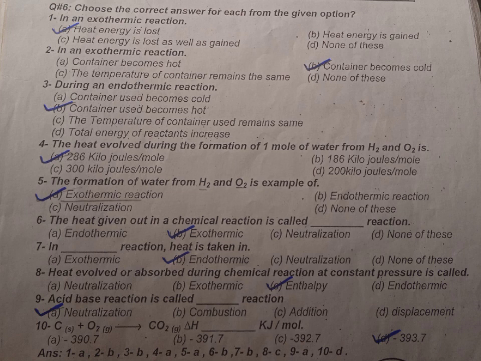एक्सो मतलब होता है एग्जीक्यूट करना, थर्मिक मतलब हीट. तो क्या मतलब हुआ इसका? हीट एनर्जी इज लॉस्ट इन एन एक्सोथर्मिक रिएक्शन. Container becomes cold. During an endothermic reaction, the container becomes hot. उसके बाद है the heat evolved during the formation of 1 mole of water from H2 and O2 is 286 kilojoules per mole. The formation of water from H2 and O2 is an example of an exothermic reaction.